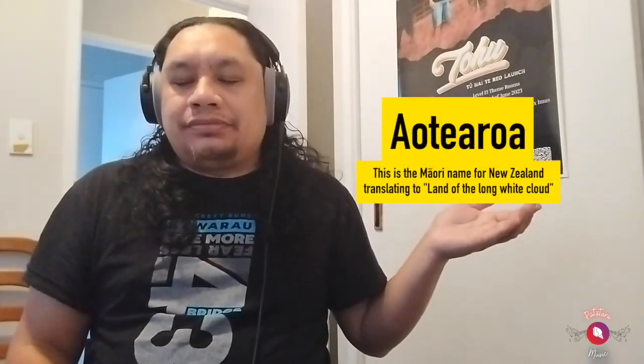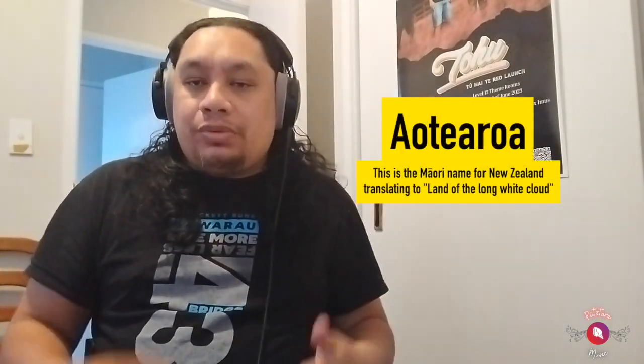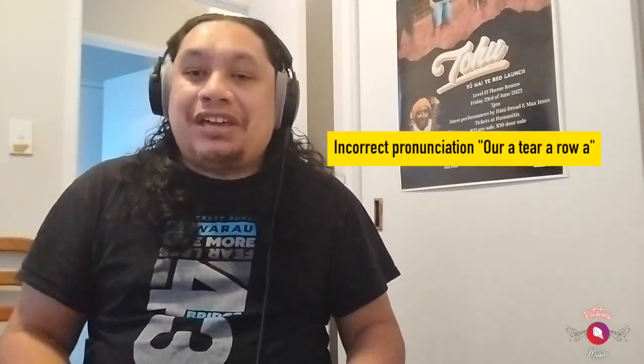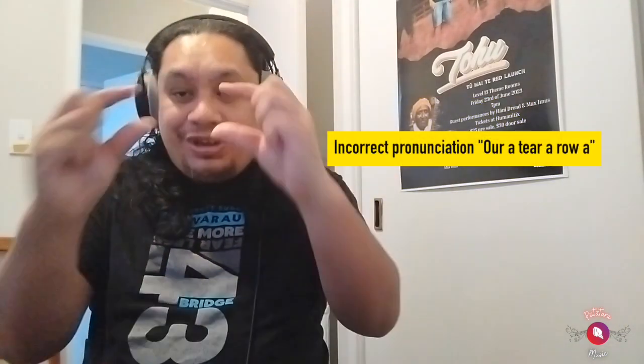Another common one is Aotearoa. It will usually come out mispronounced, and again, it's because they're reading it as if it's English. And so they're going A-E-I-O-U as opposed to the proper vowel sounds. And then because of the ro, that rolling of the R is also a struggle for them.